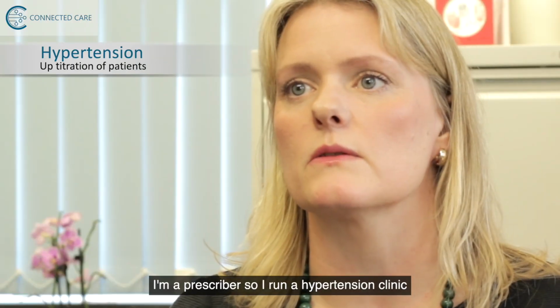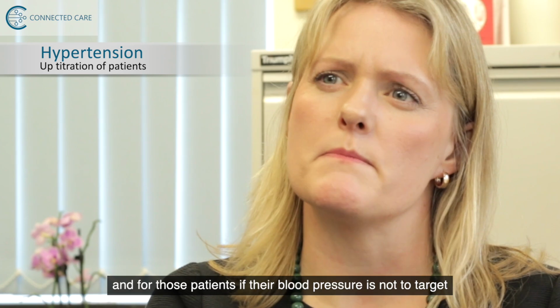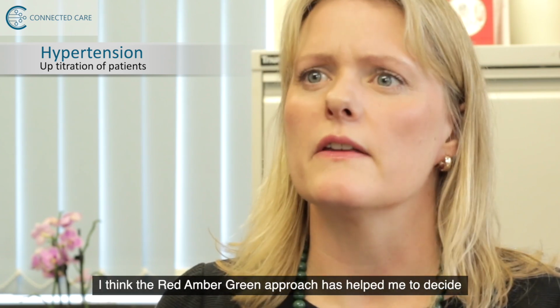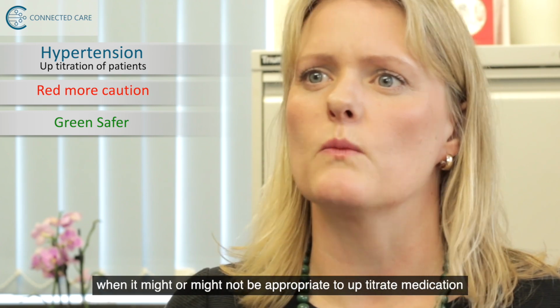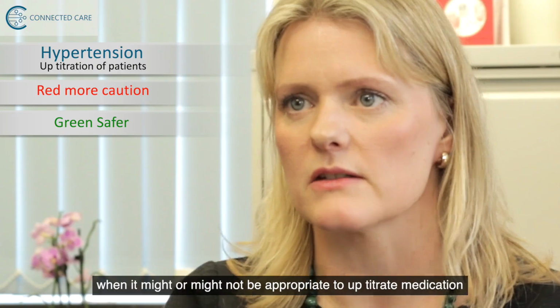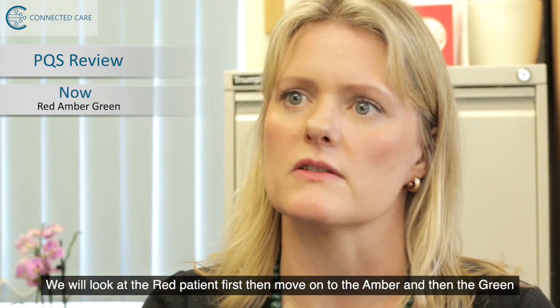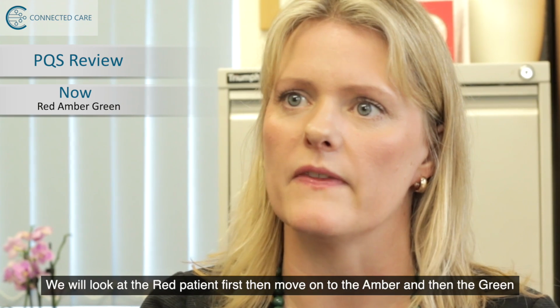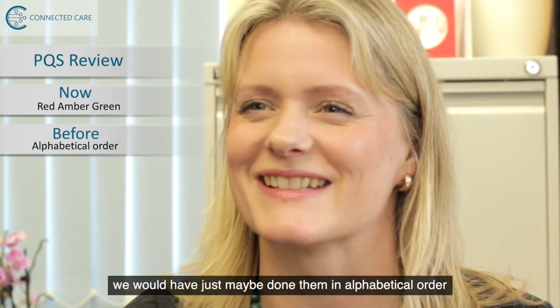I'm a prescriber, so I run a hypertension clinic, and for those patients, if their blood pressure is not to target, I think the red, amber, green approach has helped me to decide when it might or might not be appropriate to up-titrate medication. In our upcoming PQS work, we've got 41 patients in a cohort for structured medication review. So we'll look at the red patient first, then move on to the amber, and then the green. And before we had this tool, we would have just maybe done them in alphabetical order.